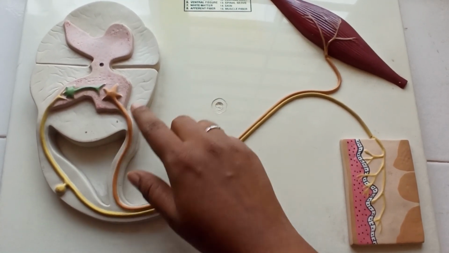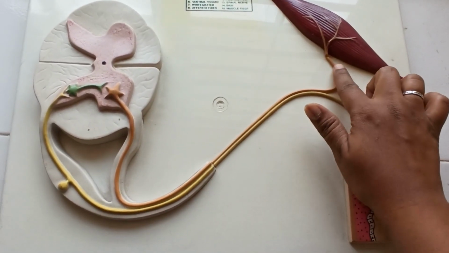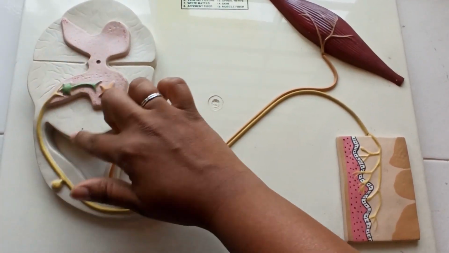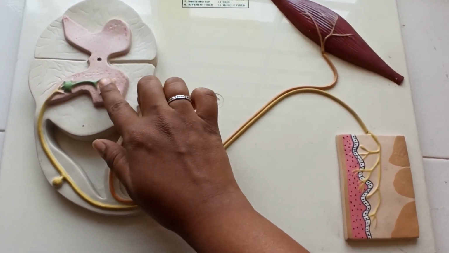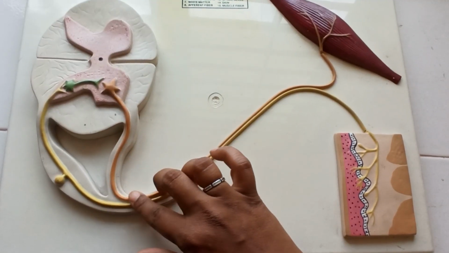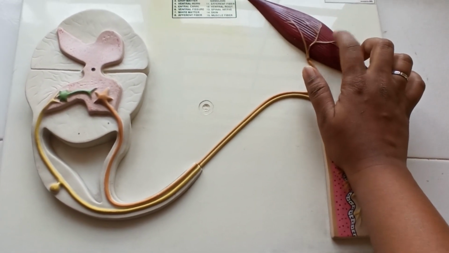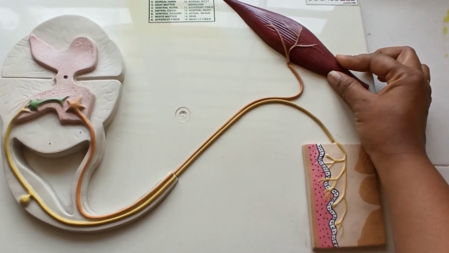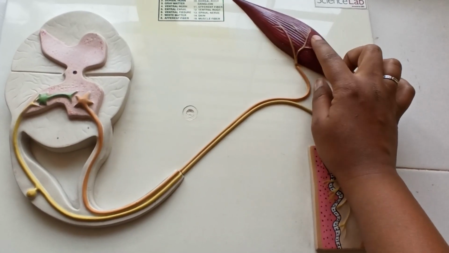Now the next step is the motor neuron. What is this orange part which you see over here? It is your motor neuron. What is this motor neuron doing? The response which is generated here in the spinal cord is passed through this motor neuron and then it goes to the muscle, where your effector is present. So the impulse reaches the muscle, which is acting as an effector.